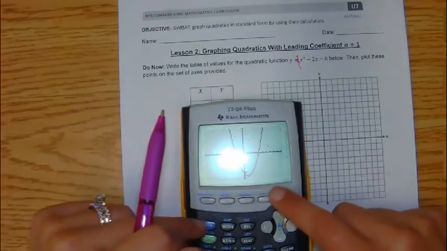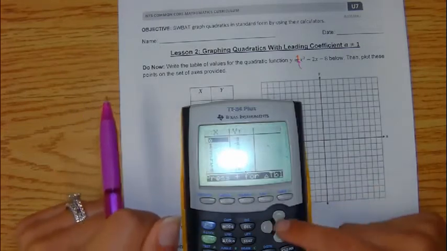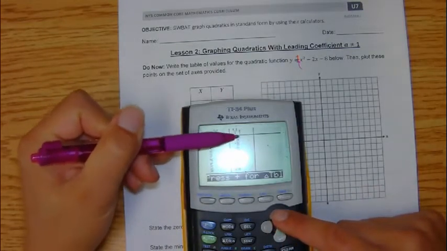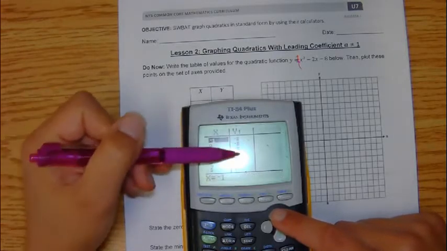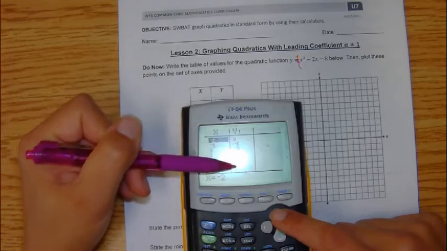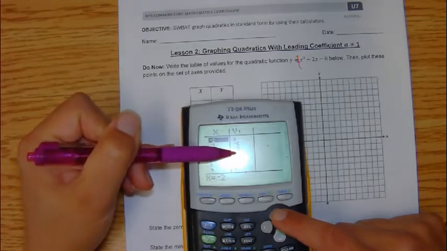Then I'm going to go second and then the graph button. I like to make sure that the y column is symmetrical. It's a mirror image, so the top and the bottom have to match. Good. Top, bottom is 0, 0, -5, -5, -8, -8, and -9 is in the middle.